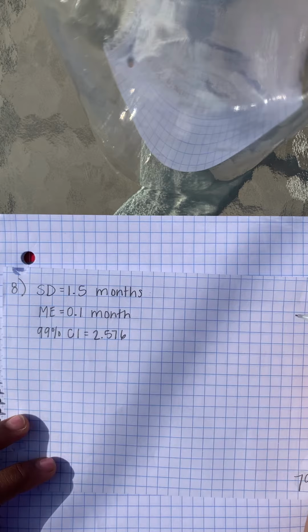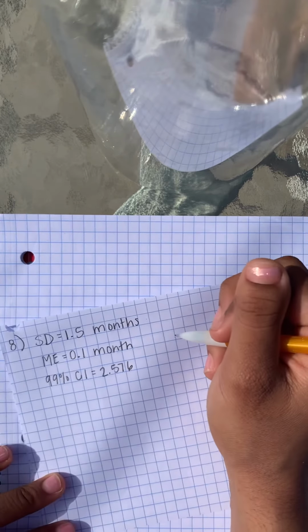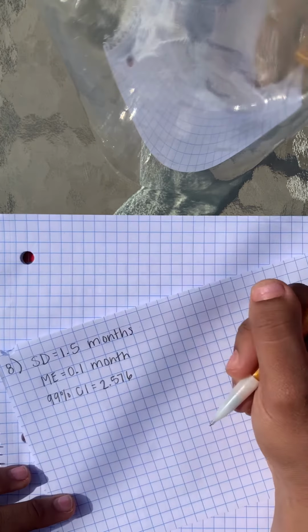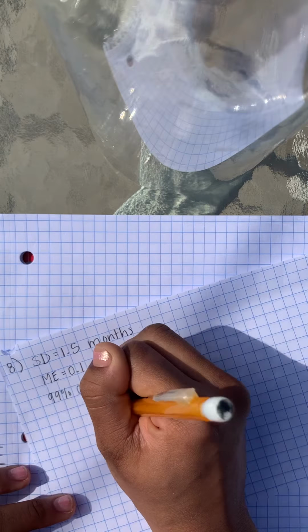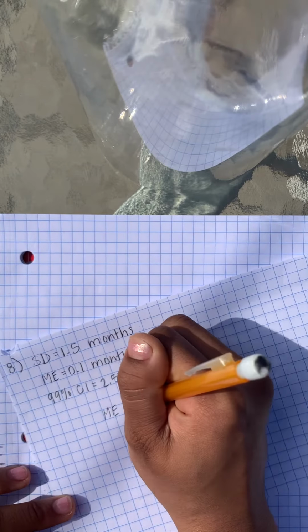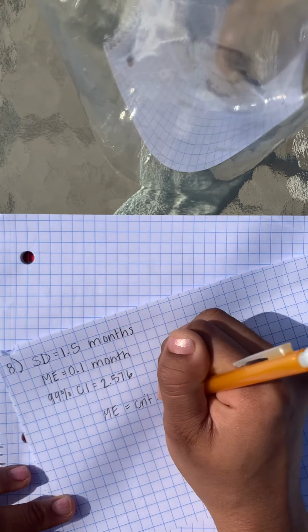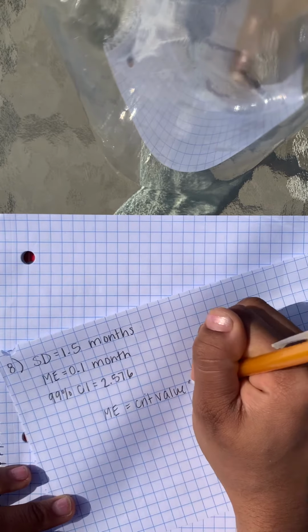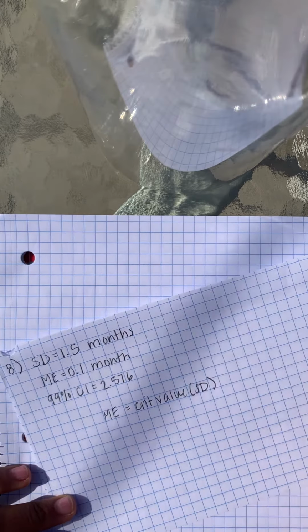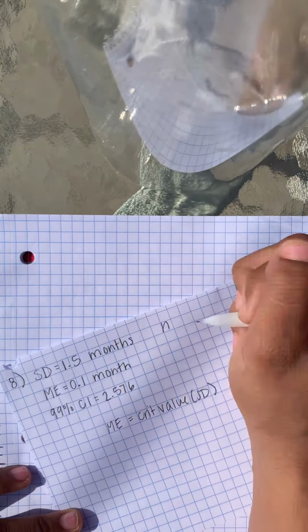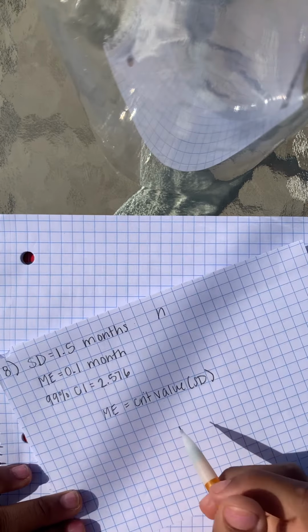Okay, so we can start by setting up our formula. The margin of error is equal to the critical value times the standard deviation, and they want us to solve for n, so we can do that with this formula.